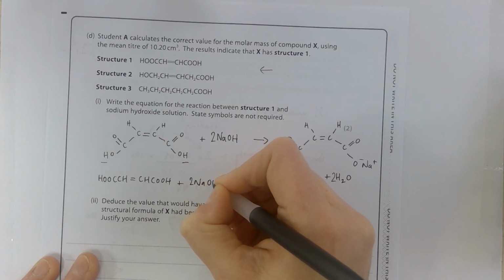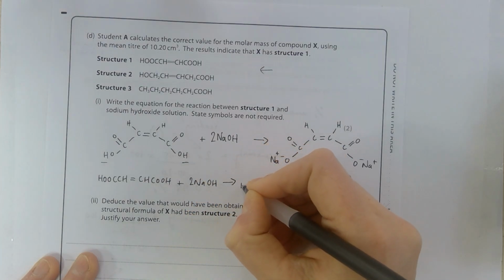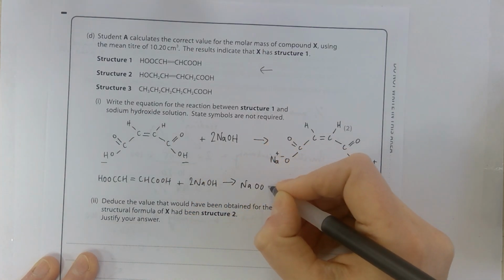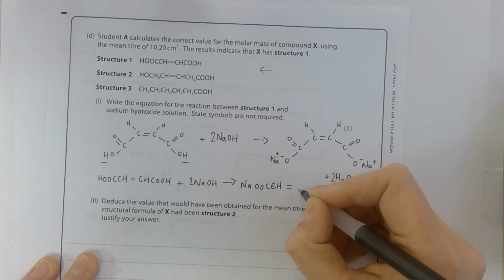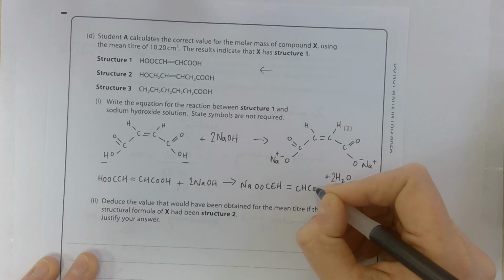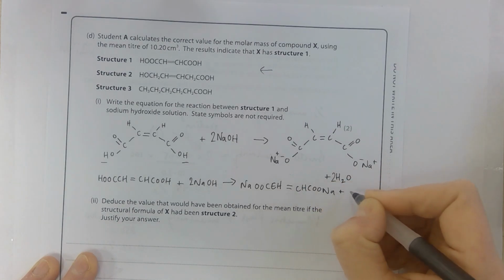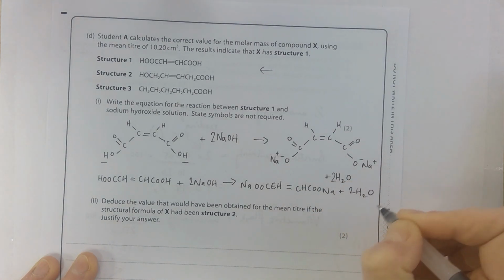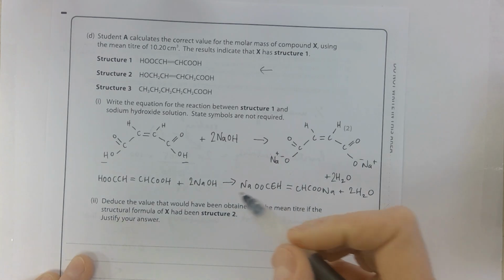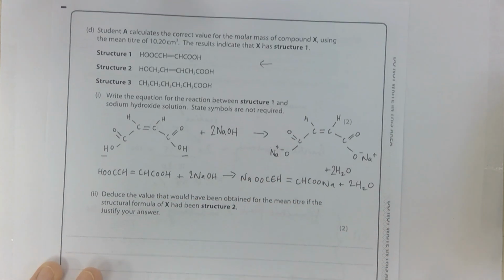To NaOH goes to, and now we've got the Na on the front, OOCCH. There we go. And 1 mark is for the left-hand side, 1 for the right-hand side.